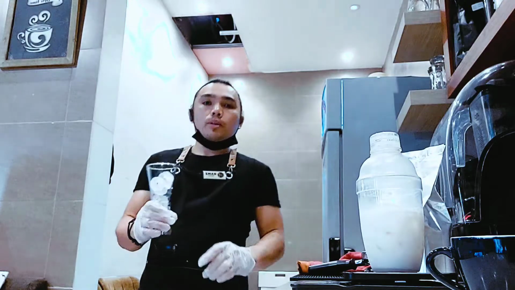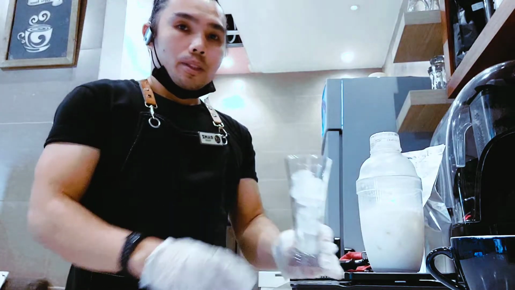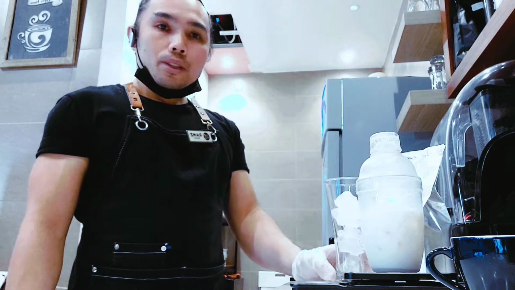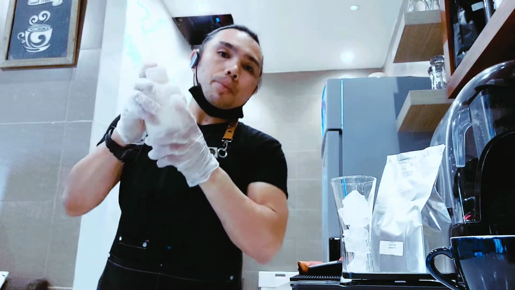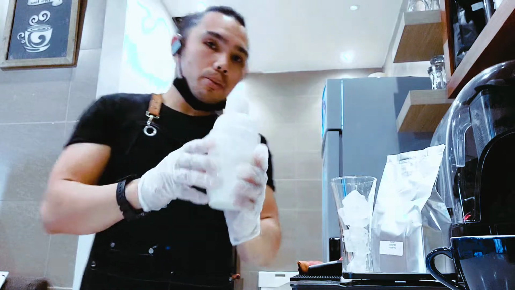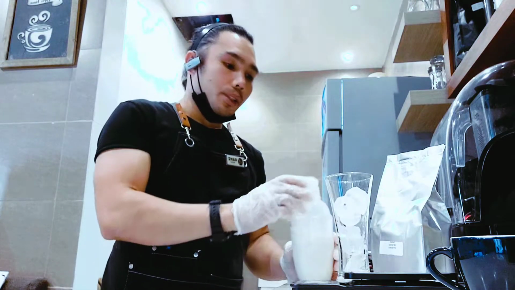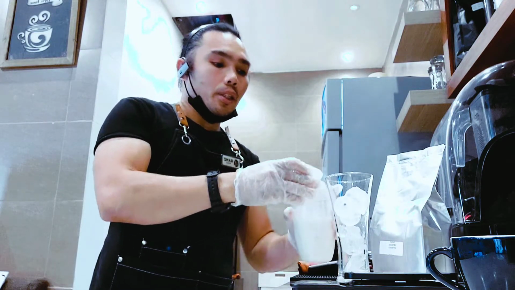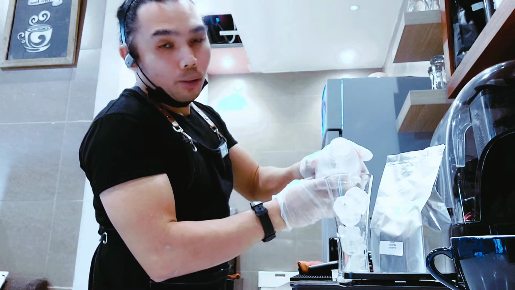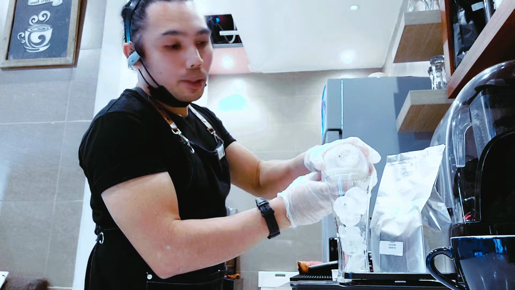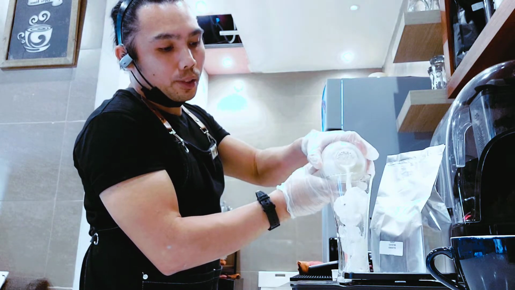So we have here now ice. The next step is we need to transfer this one into the glass. See, this is already mixed. Already mixed all the flavors, so we need to transfer it here in the glass.